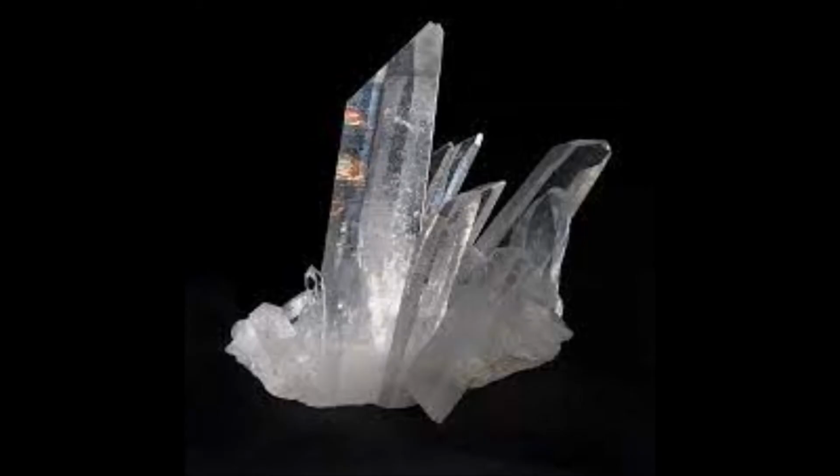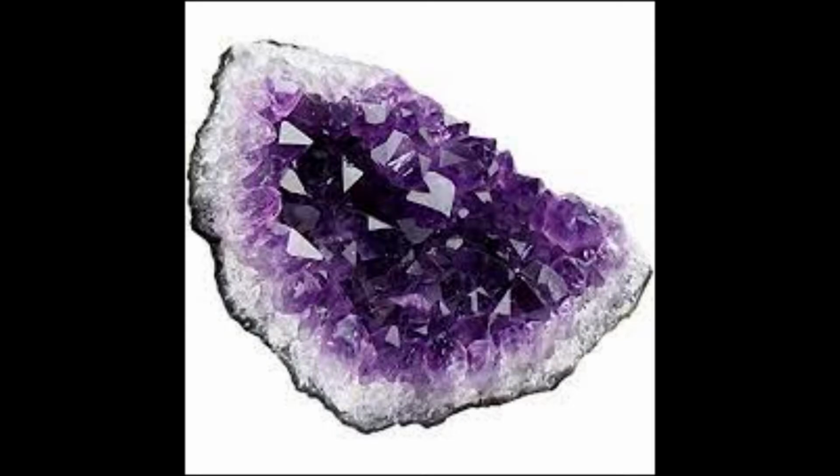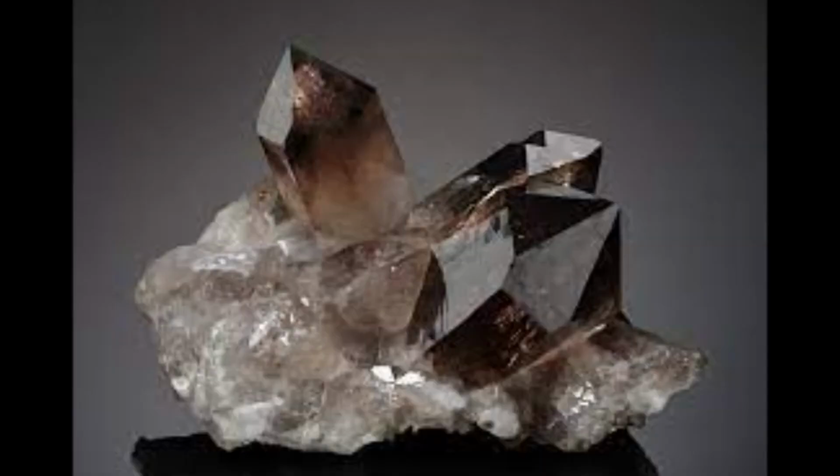Like my favorite mineral, quartz, has a wide variety of color patterns. If it's clear, it's called crystal quartz, or it could be pink, that's rose quartz, purple's amethyst quartz, gray is smoky quartz, and there's a whole lot of other variation between all of those. So color, not a good way to identify a mineral.